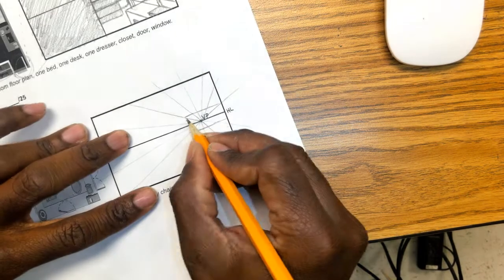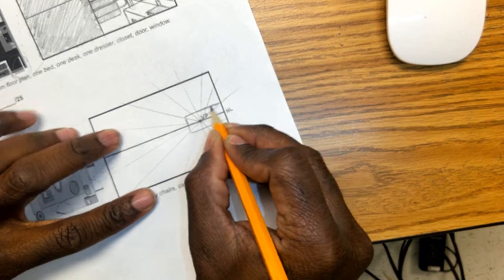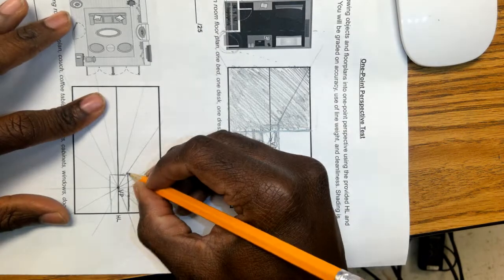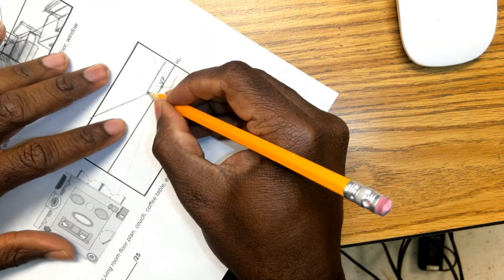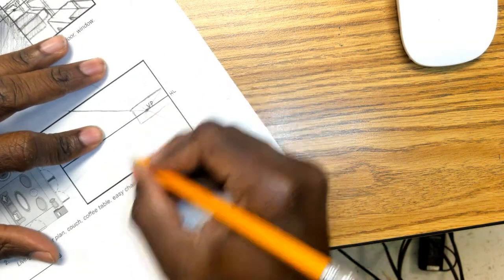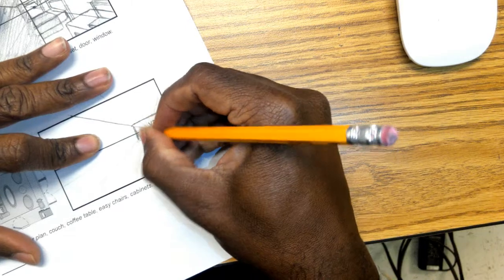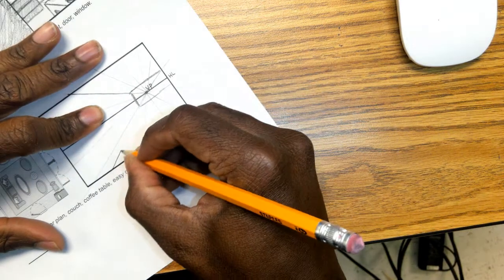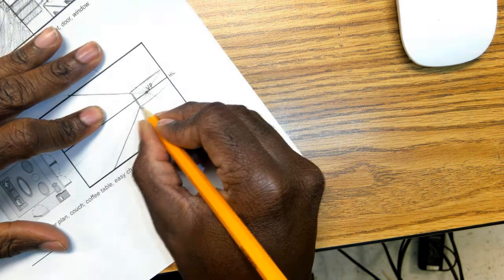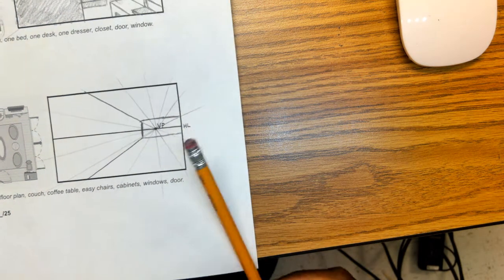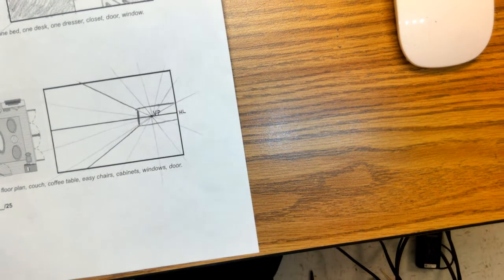Okay, so from here we have our back wall. We're going to use this line to establish where the wall meets the ceiling, where floor meets wall. And you don't necessarily have to have the other side actually show up on the page, and you'll see why in a moment.